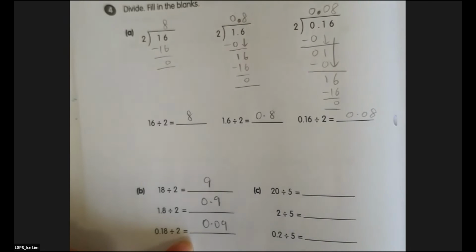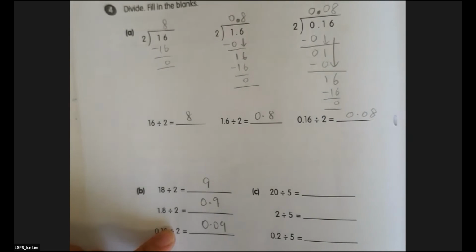Is this okay? Can you see the pattern? So it's actually you're moving the number along the decimal places. Can you understand? So you recognize the pattern.